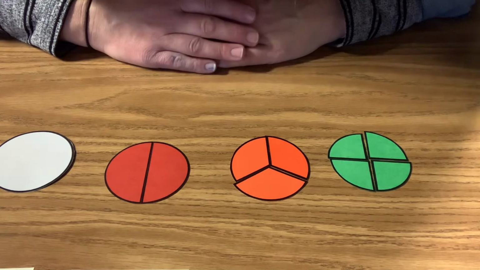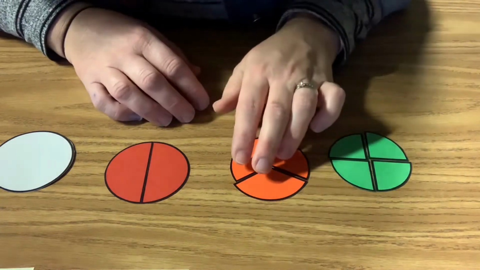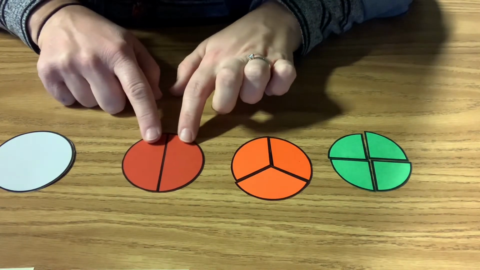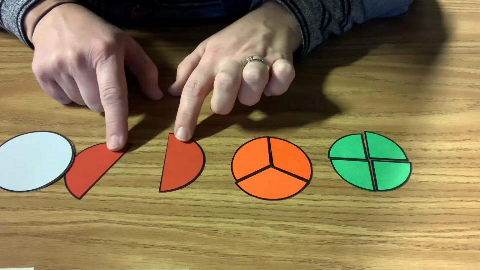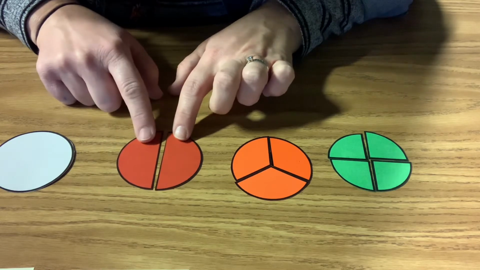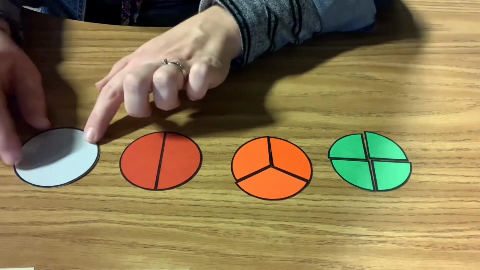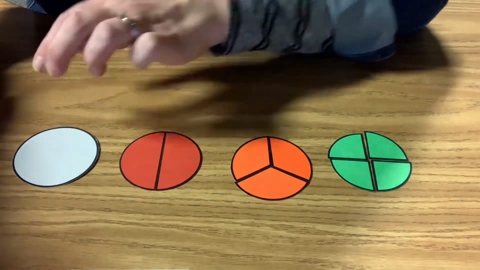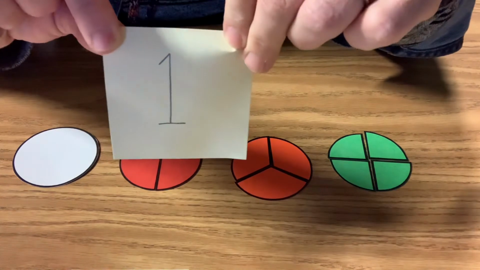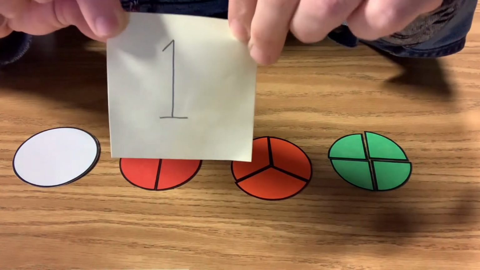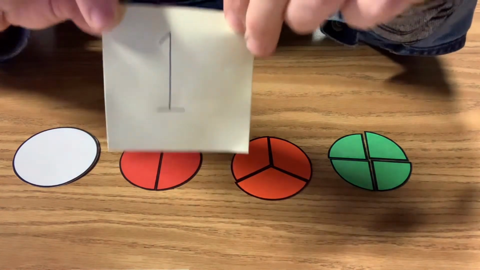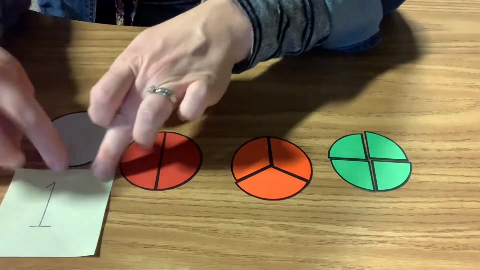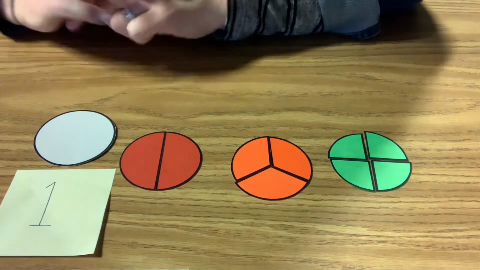So for your introduction to fractions, let's talk about how to write a number so that you know it is just a piece of a whole number. We know how to write 1 when it represents one whole. This is the number 1, and that means one whole. So I'm going to put that number right here by our one whole circle.